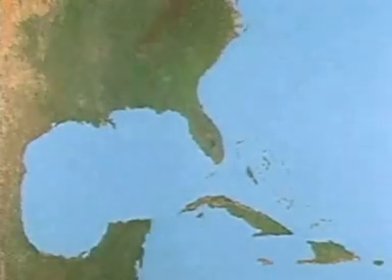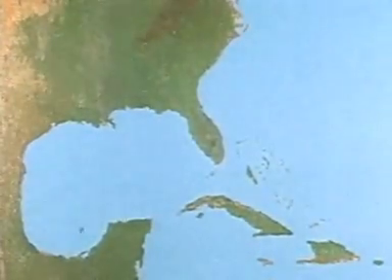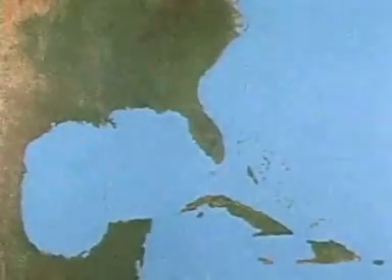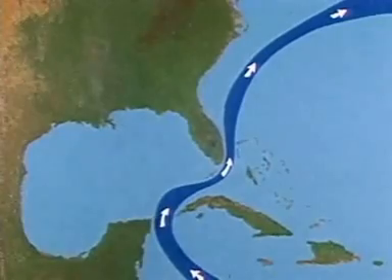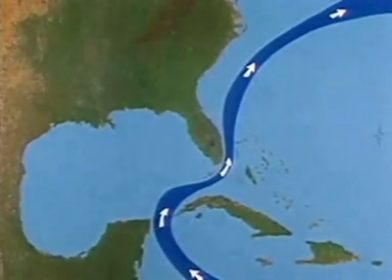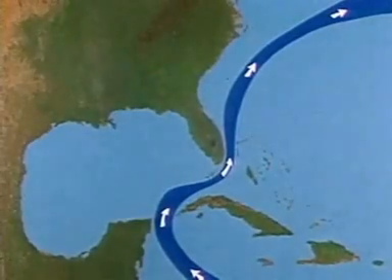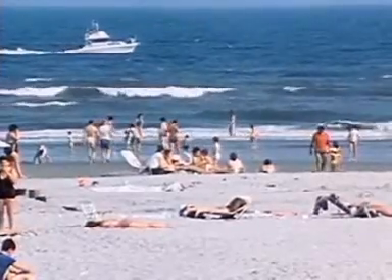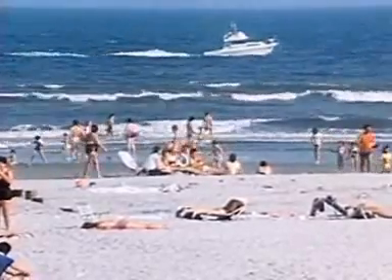Ocean currents also have an effect on the climate of areas near them. The Atlantic Ocean has a current of warm water that flows up the coast of North America. This warm current is called the Gulf Stream. This warm water raises the temperature of the East Coast and gives it a milder climate than areas further inland.